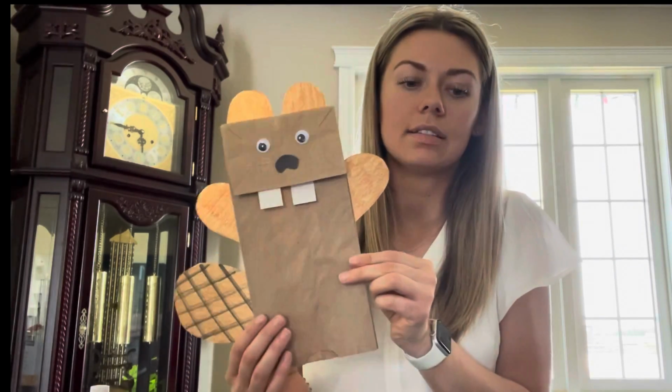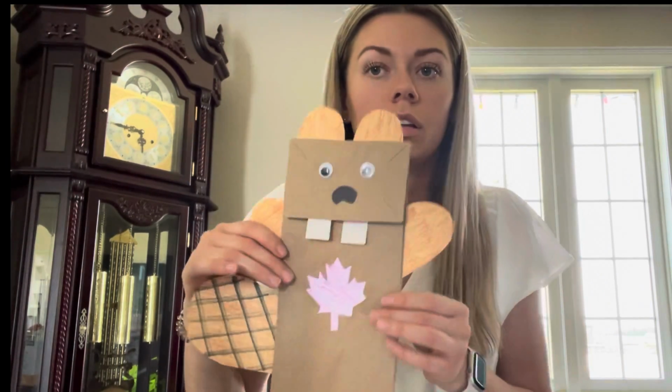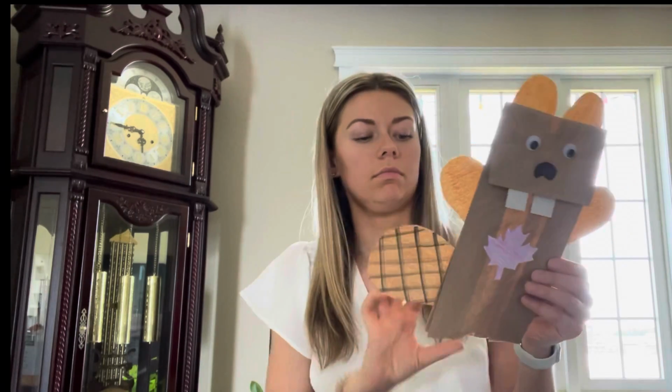And now for our last step, we'll take the maple leaf that was in the bag, and you can color that red with any type of pencil crayons or markers that you'd like. After coloring it red, you're gonna take your puppet and some glue and glue it right on the middle there. And now after that's on, you have completed your paper bag beaver. You can stick your hand in there and use it as a beaver.